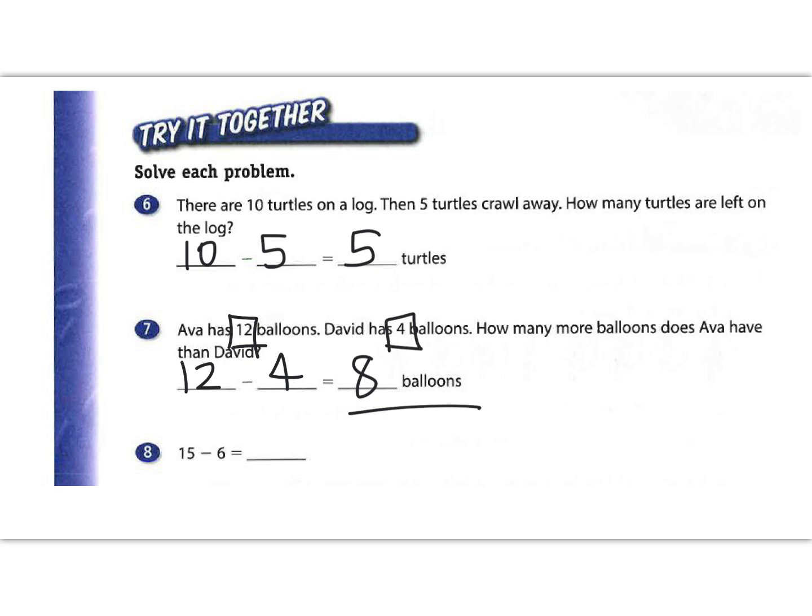15 take away 6. 15 minus 6, the difference is 9. Remember, difference is the answer to a subtraction problem.